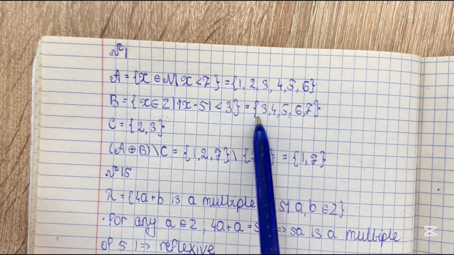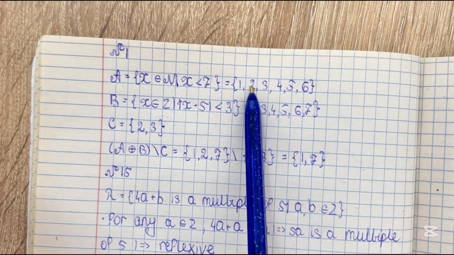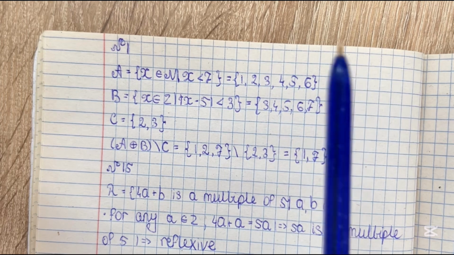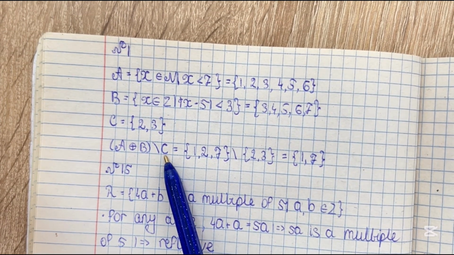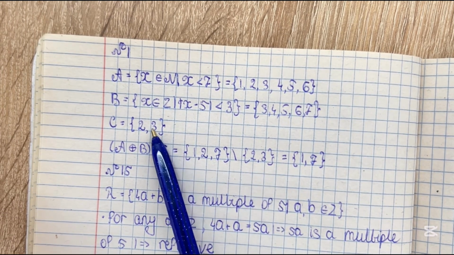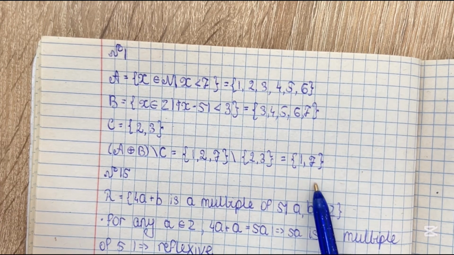So in our case, we have only 3 elements. 1 and 2 are contained in A but not in B, and 7 is contained in B but not in A. And then we should find the set difference between {1, 2, 7} and set C, which contains 2 and 3. And the final answer is {1, 7}.